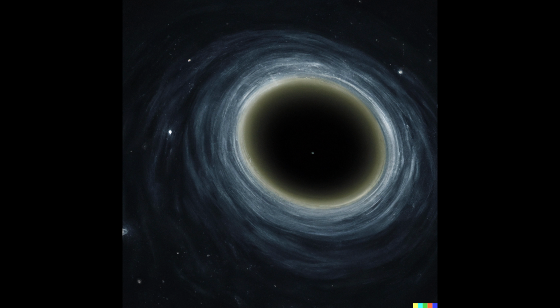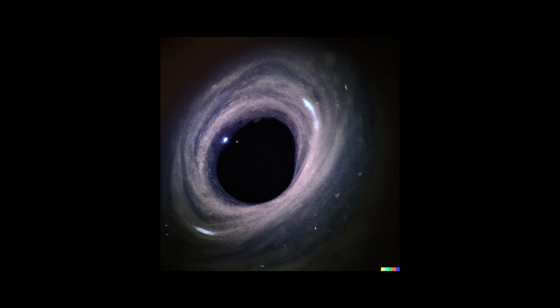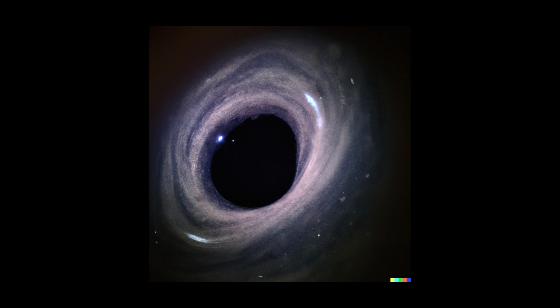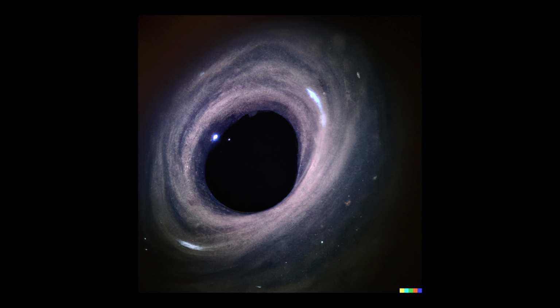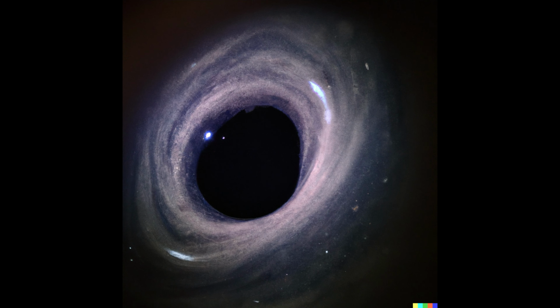Scientists are still trying to understand more about black holes and how they fit into our understanding of the universe. There are many mysteries surrounding these objects, and research into black holes continues to be an active area of study in astrophysics and cosmology.